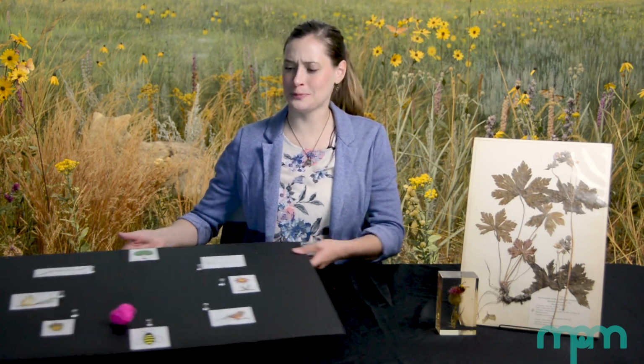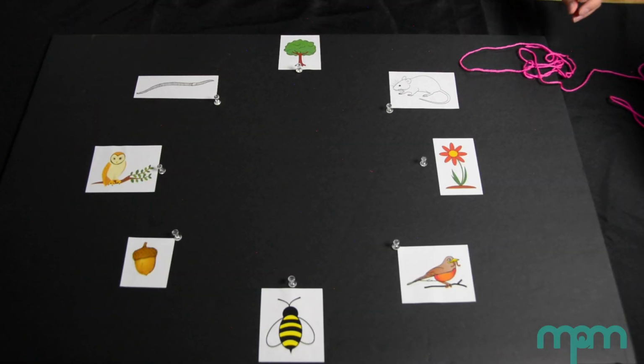A great way to see how everything connects within an ecosystem is by making what I like to call the web of life. Here's how it works. Let's say this is a very simple backyard ecosystem. We're going to trace the interactions using some yarn and see what it ends up looking like, all right?